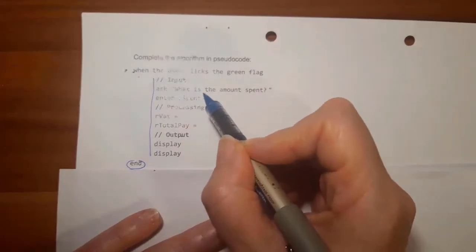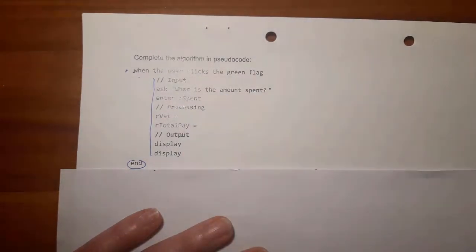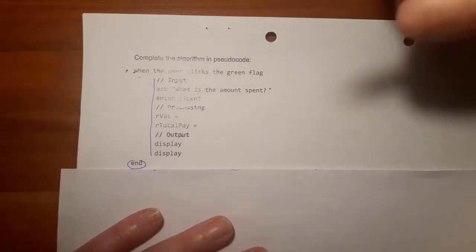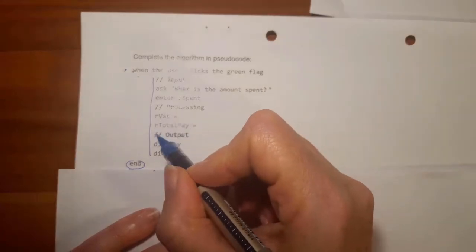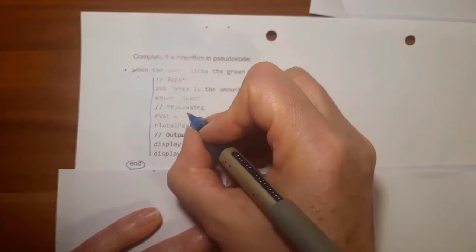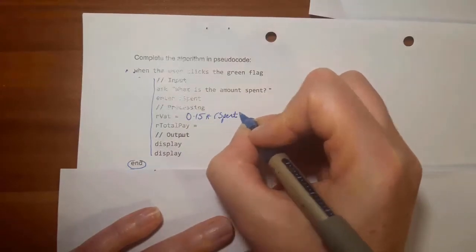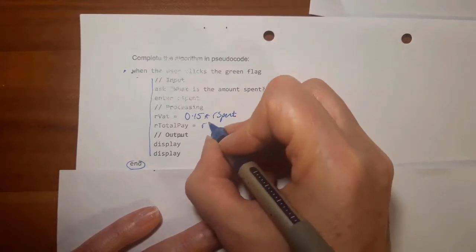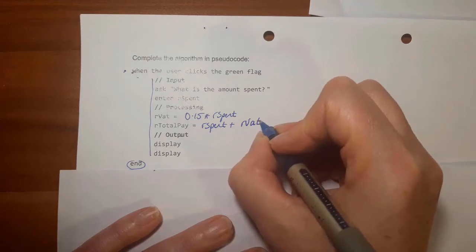One input, ask what is the amount spent, enter R spent. So that value that will be punched on the keyboard will be stored in the variable called R spent. And I've already done my formulas when I did my IPO table. So now I just write it here neatly, 0.15 times R spent. Our total pay is R spent plus the VAT.